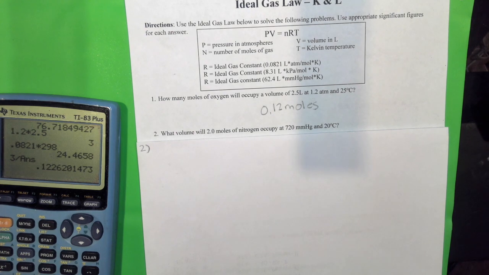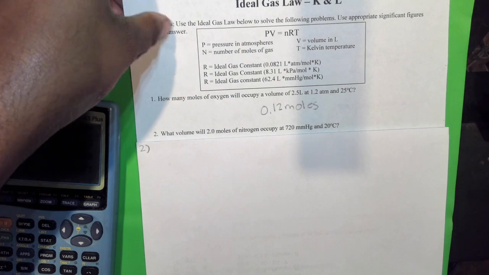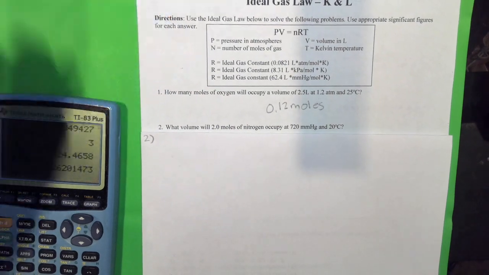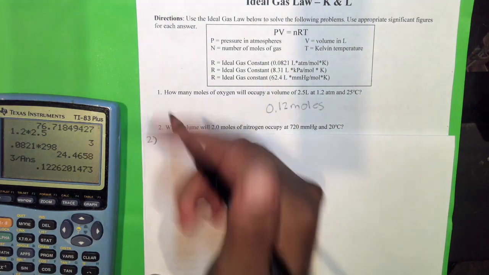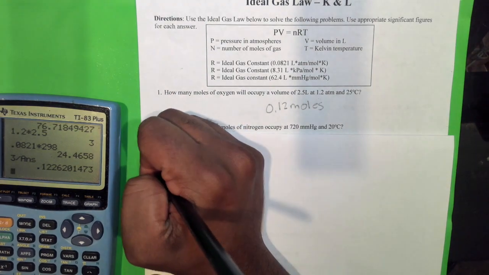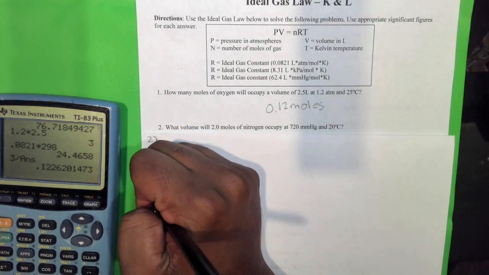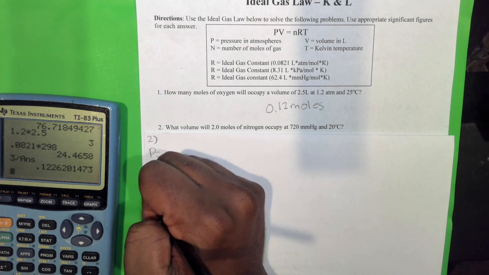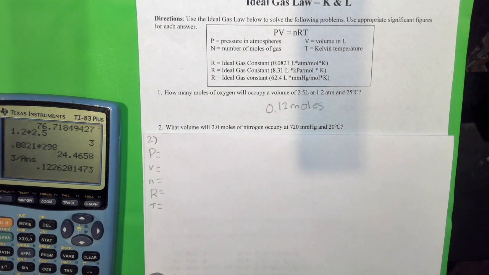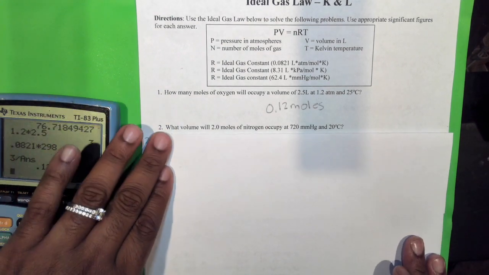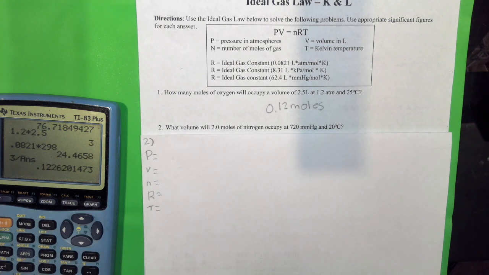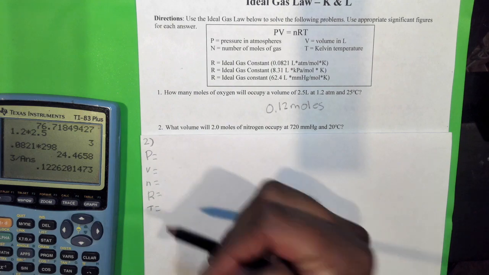Now we're working on number 2 for our ideal gas law problem. Step 1, assign our variables. P, V, N, R, T. What volume will 2.0 moles of nitrogen occupy at 720 millimeters of mercury at 20 degrees Celsius?